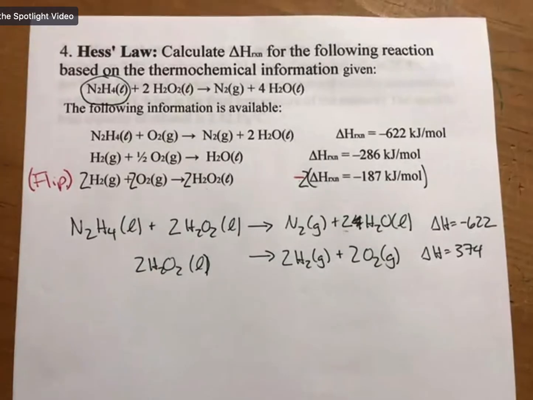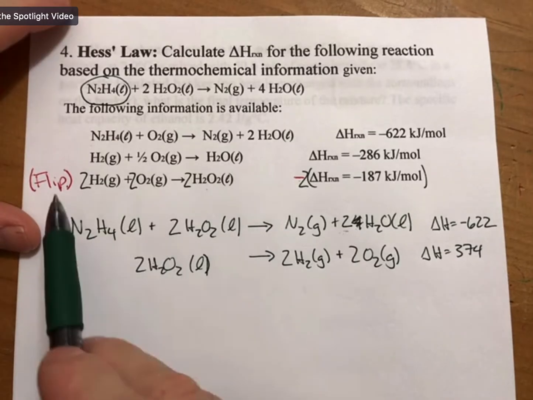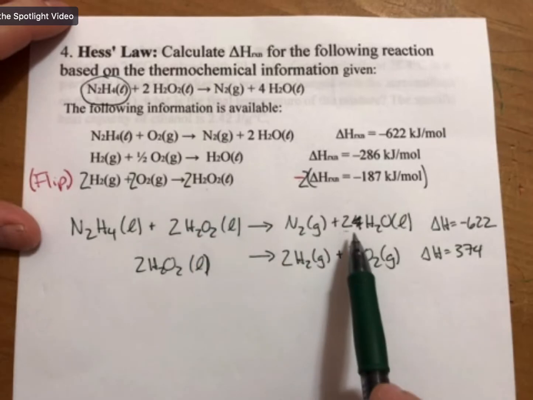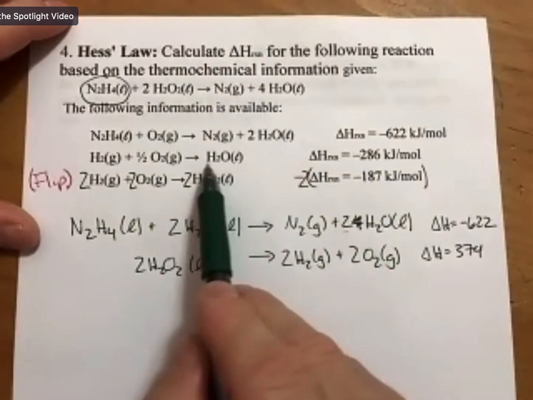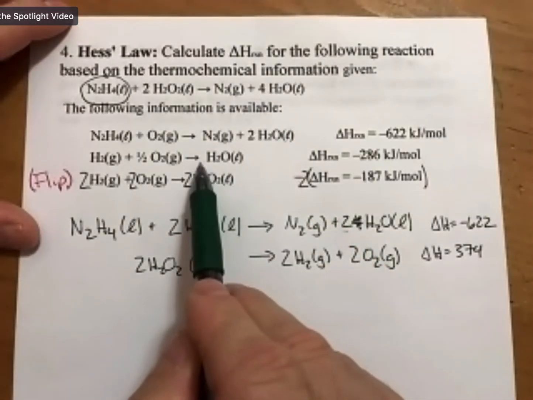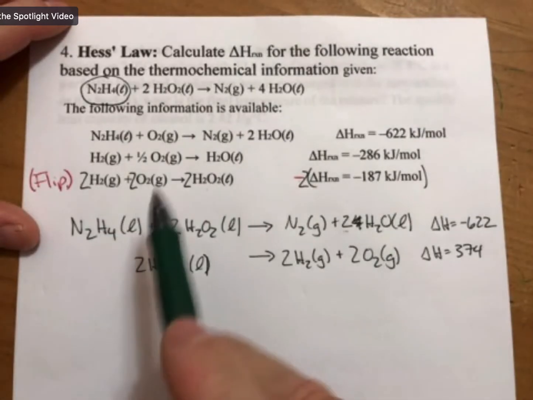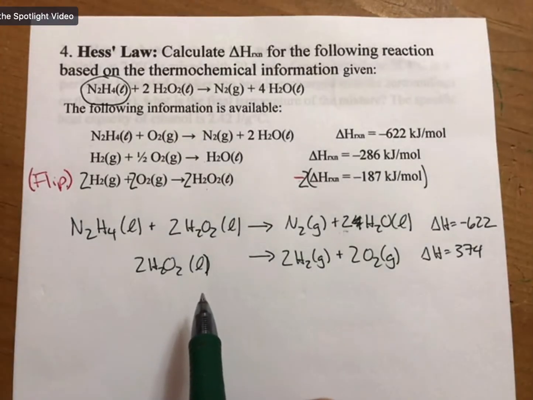And remember, these always work. It may not seem like it at first, but these always come together. So now I see that I've got 2 H2Os and I need 4 H2Os. So I need to multiply this reaction times 2 and then I'll figure out everything else. So fingers crossed everything will work.